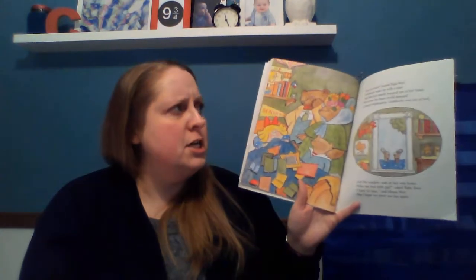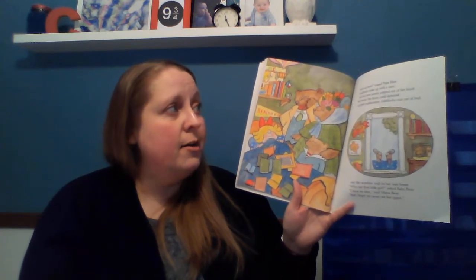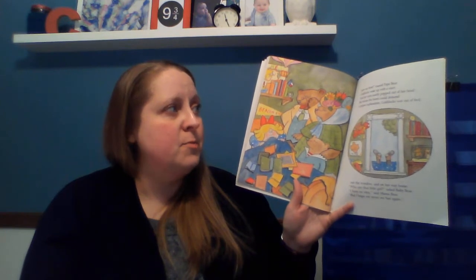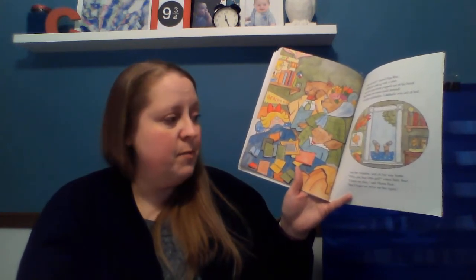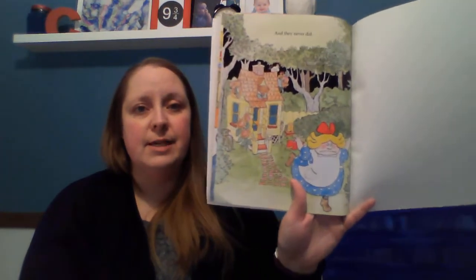Uh-oh. "Now see here," roared Papa Bear. Goldilocks woke with a start, and her eyes nearly popped out of her head. But before the bears could demand a proper explanation, Goldilocks was out of bed, out the window, and on her way home. "Who was that little girl?" asked Baby Bear. "I have no idea," said Mama Bear, "but I hope we never see her again." And they never did.